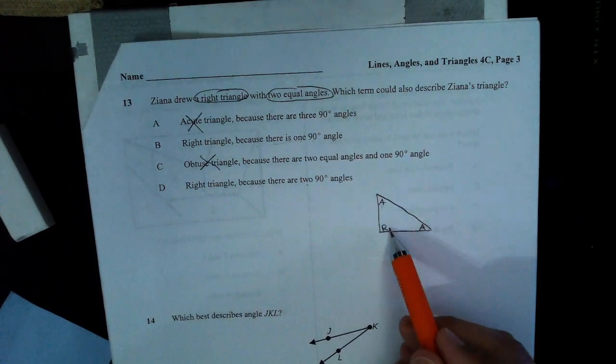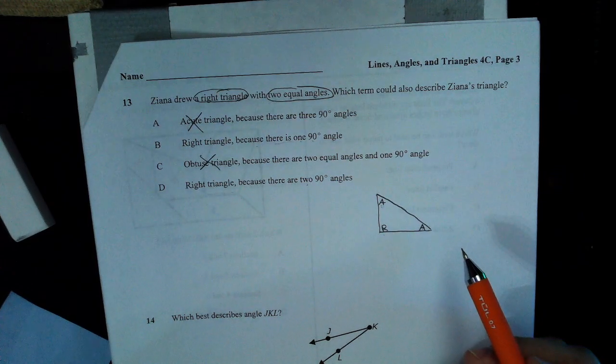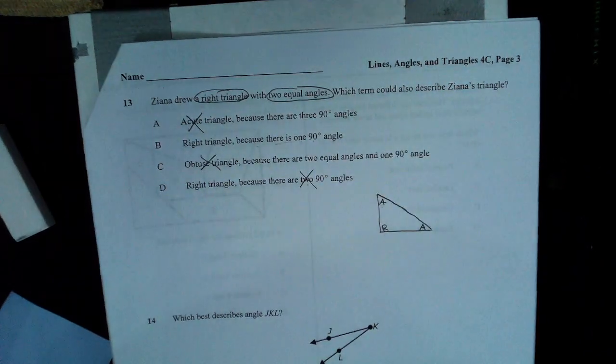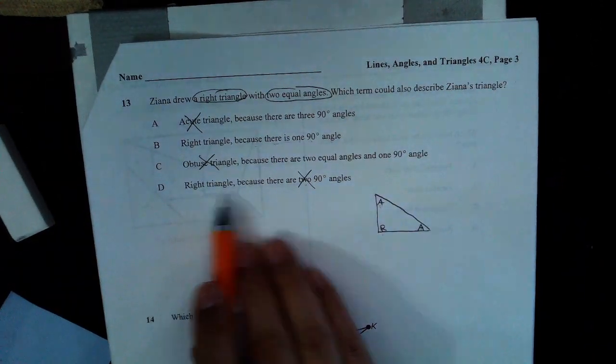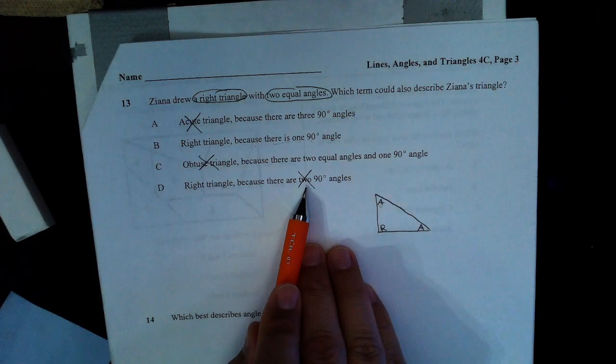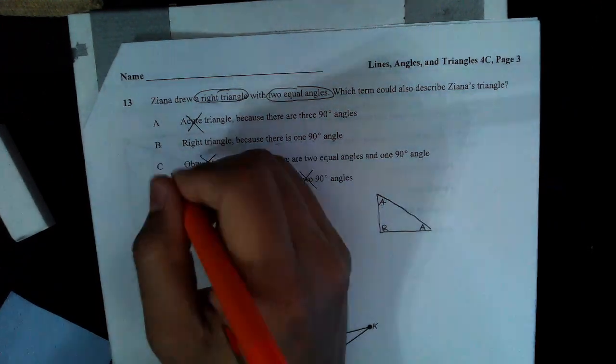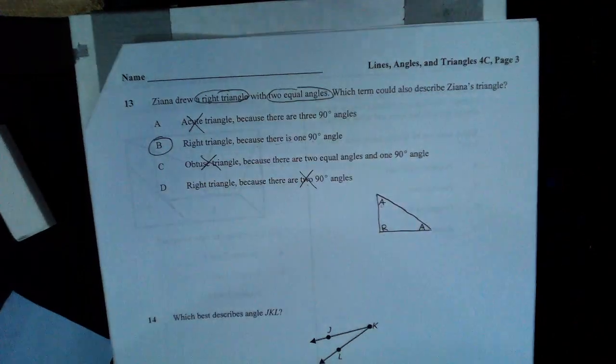Alexa, do I see two right angles? No. So it is a right triangle, but it can't have two right angles. It can only have one. So answer choice B is my answer.